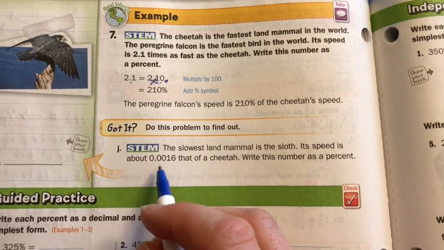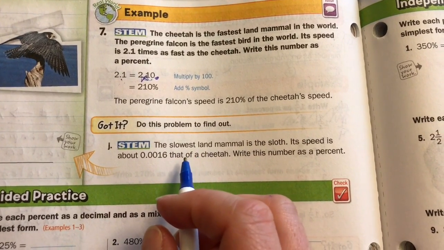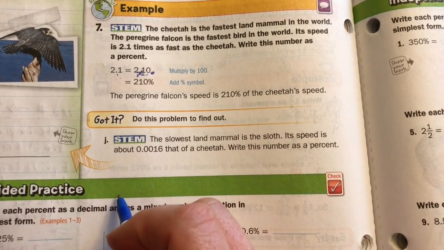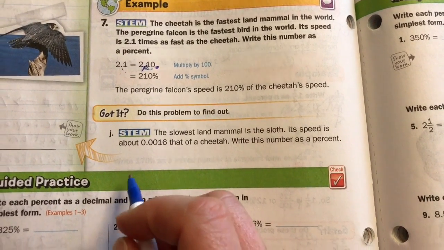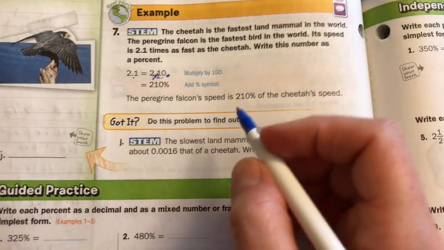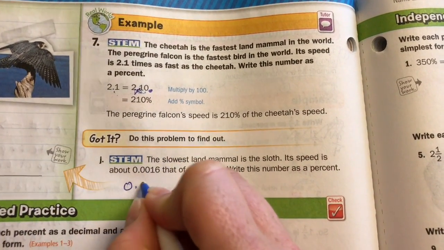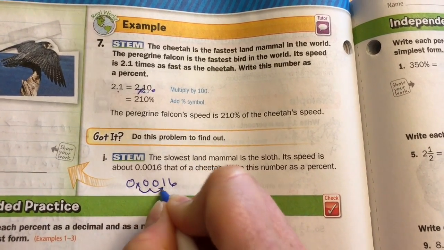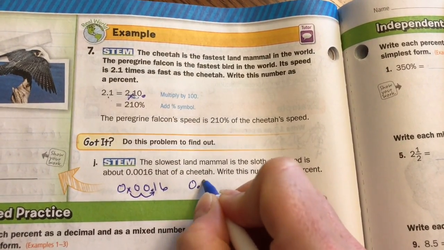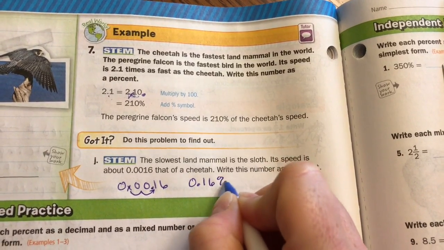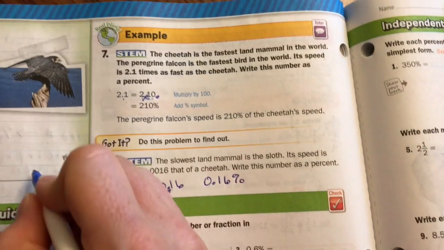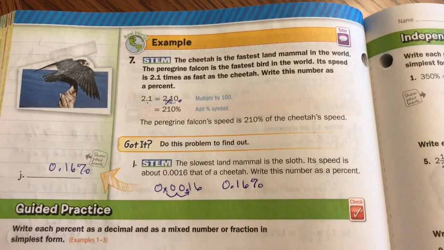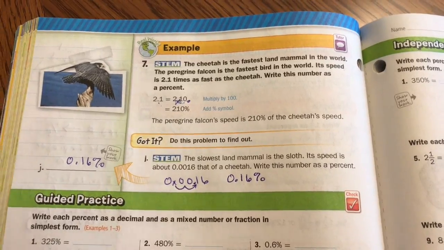Let's do this little story problem. The slowest land mammal is the sloth. Its speed is about 0.0016 that of a cheetah. Write this number as a percent. When you're changing a decimal to a percent, multiply by 100, which means move the decimal point 2 to the right, which gives you 0.16%. Cool, so a recap before you do the guided practice.